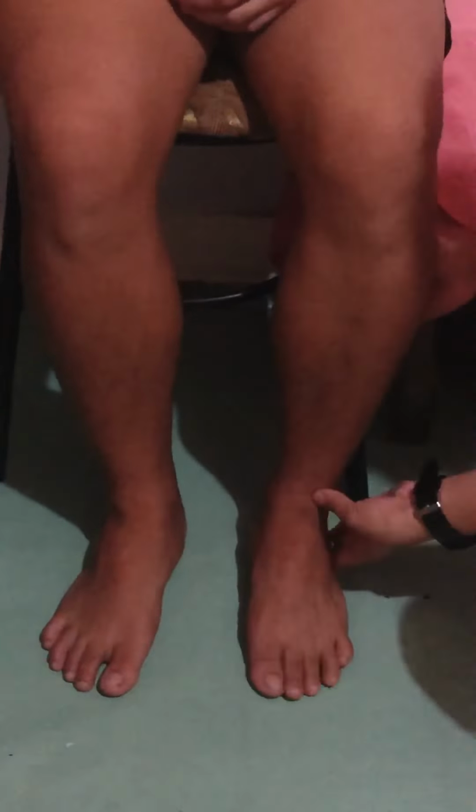Next, I am going to test for the range of motion of the knees of the patient. Very good.